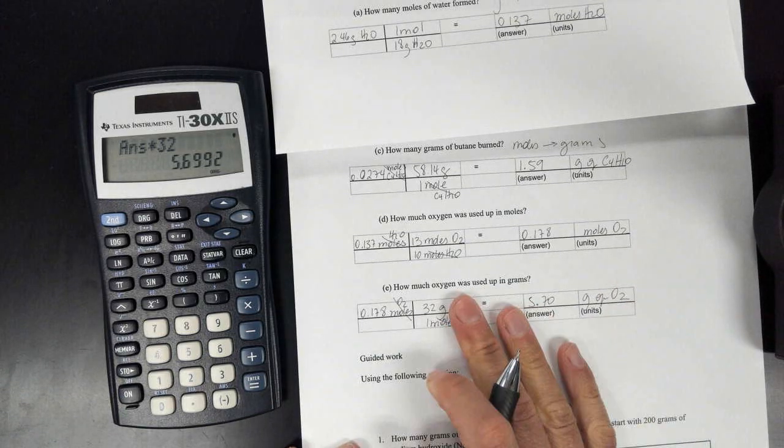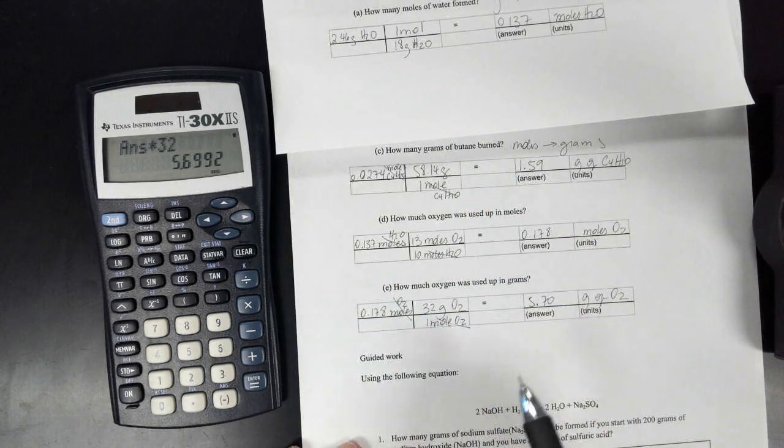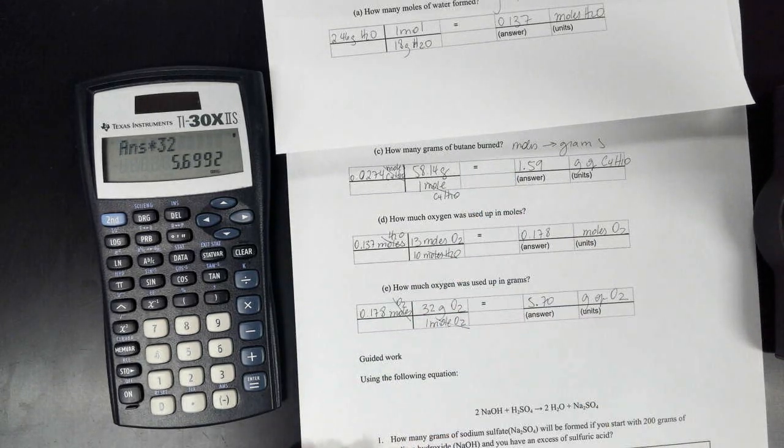Okay, so very similar to what I did in the previous example, except I used the molar mass of oxygen.